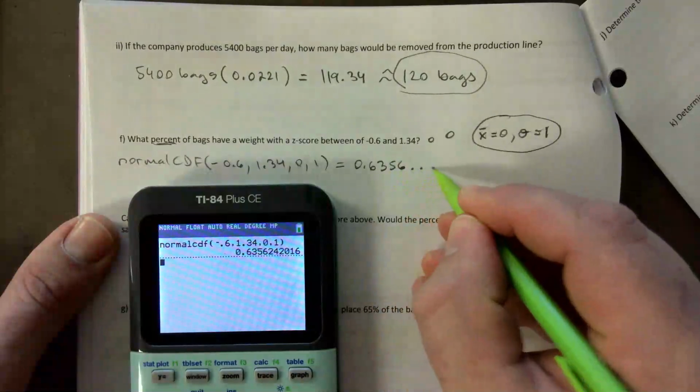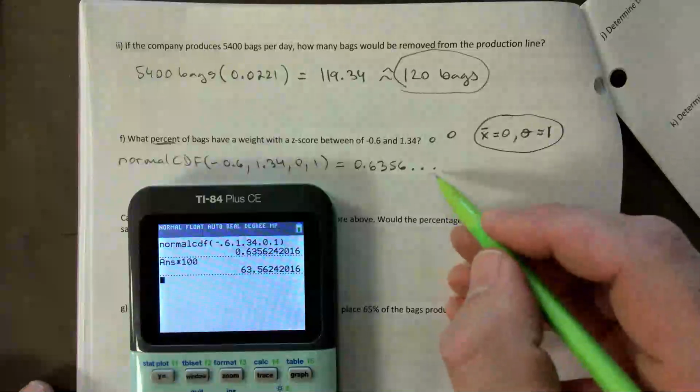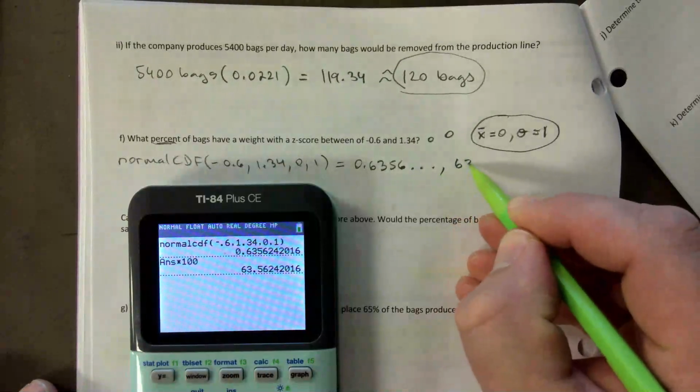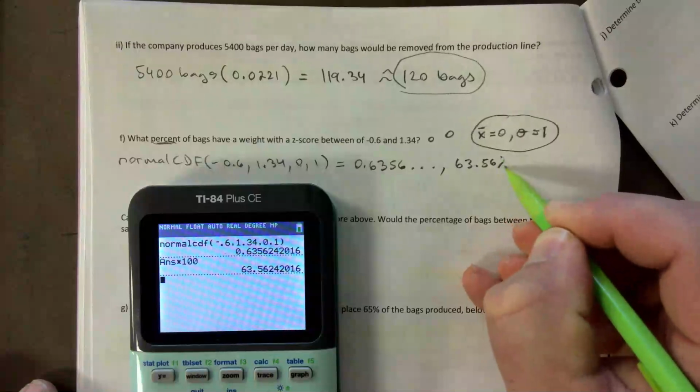If you multiply this by 100, I'm going to go comma, 63.56% of bags.